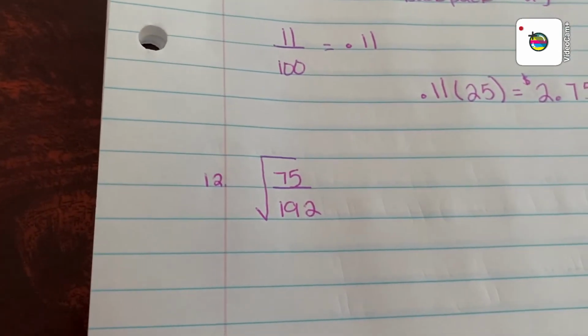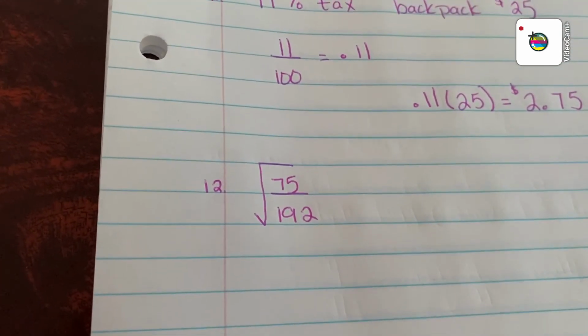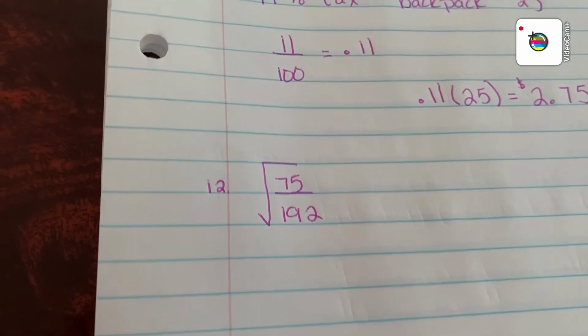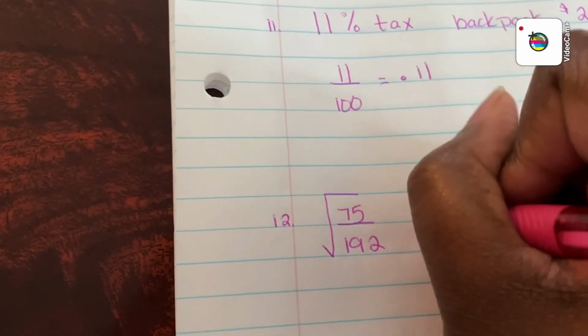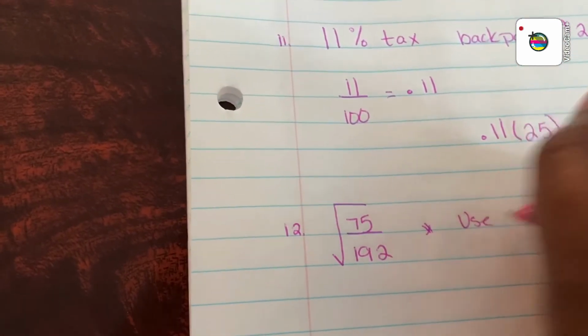Okay, for number 12, we have to simplify the expression. Okay, so what I would tell you is to use your calculator.